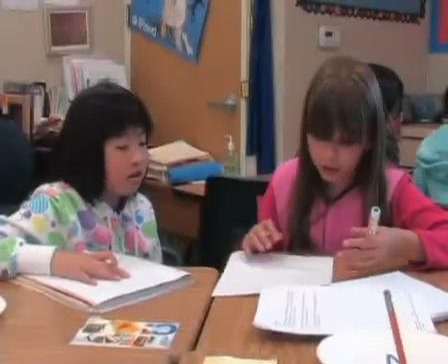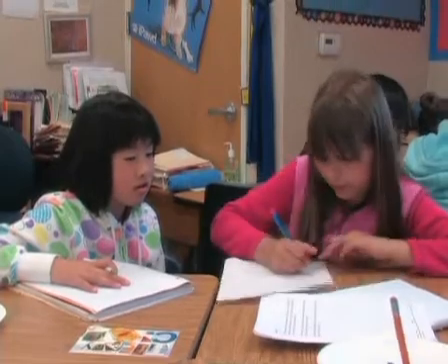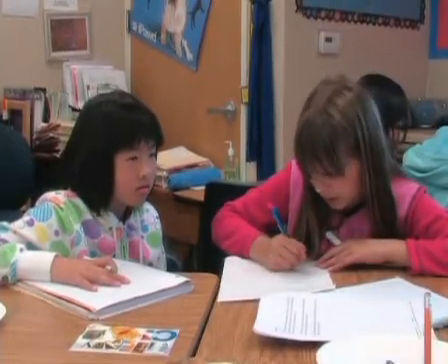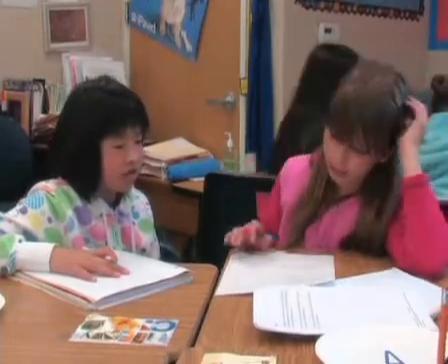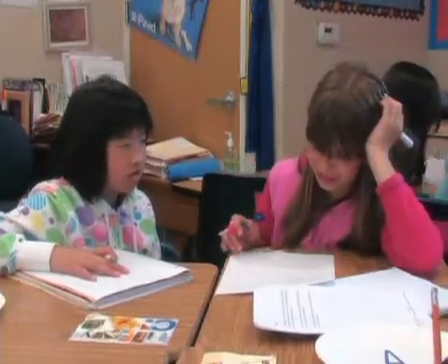Did you find a solution? Yes, we did find a solution. Okay, explain. We proved it by sorting by section, and then there were no girls that had short red hair.